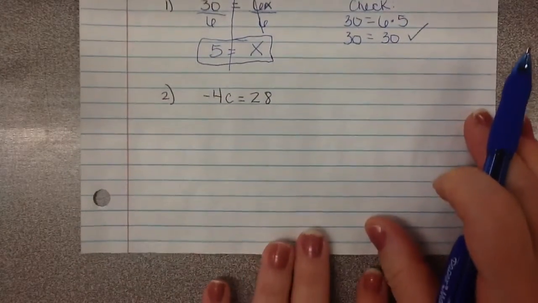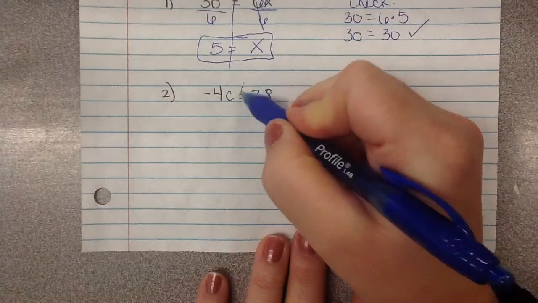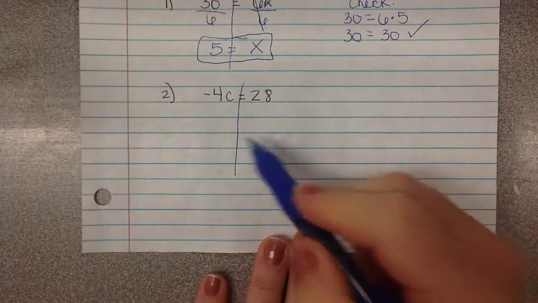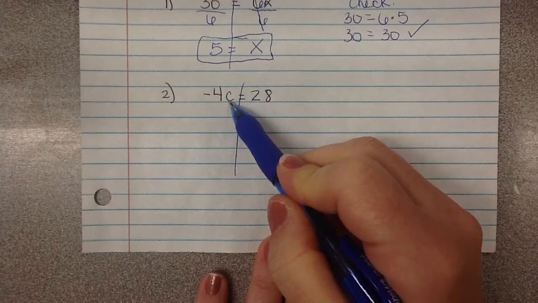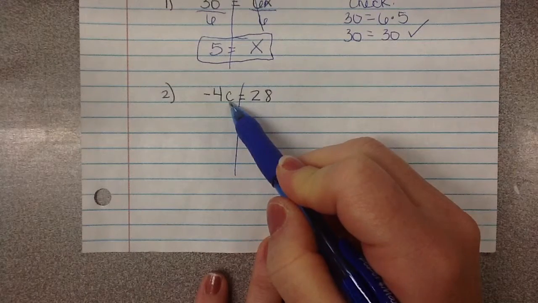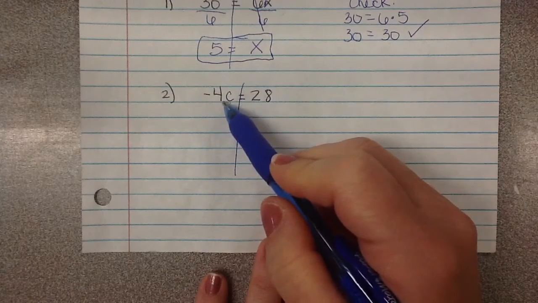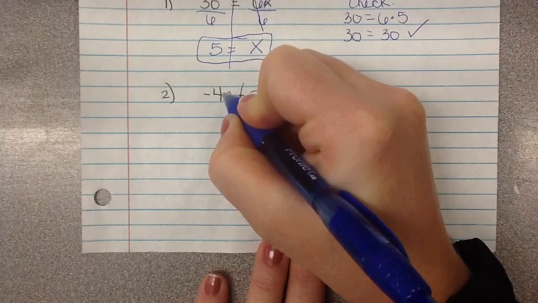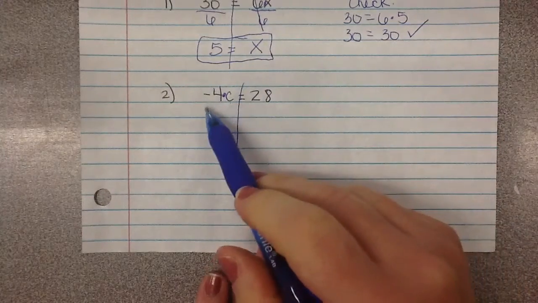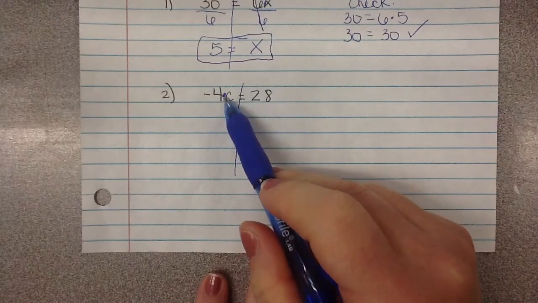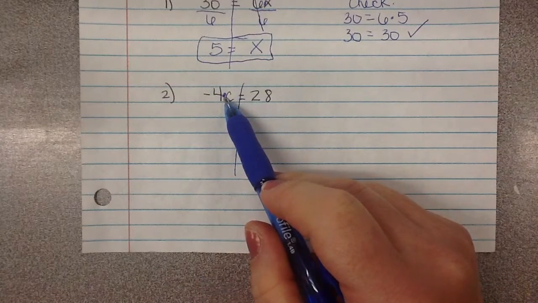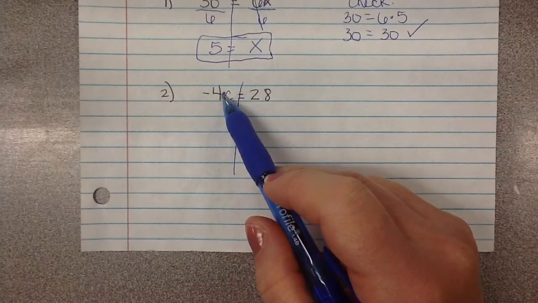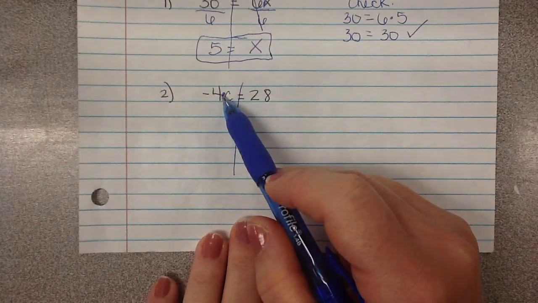Let's take a look at number 2. Find our equal sign. There's our balance, so I see both my sides. Next, look at our variable, c. What is with c? A negative 4. And how is it connected? By a times sign. Okay. Don't make the mistake of adding 4 on both sides because it's not connected to the variable with a subtraction. It's connected with a multiply. There's a multiply in between. So how do you undo a multiply?